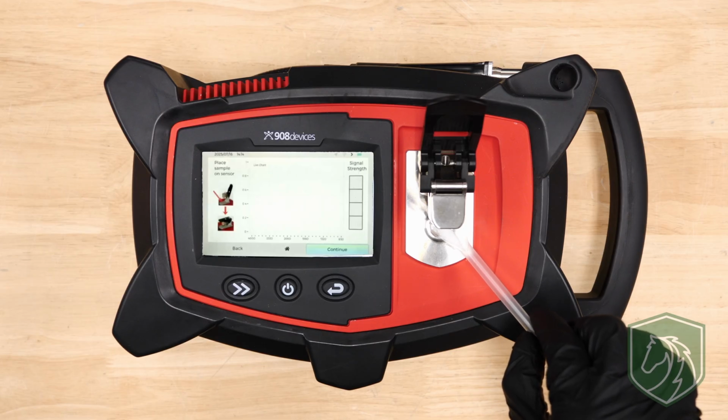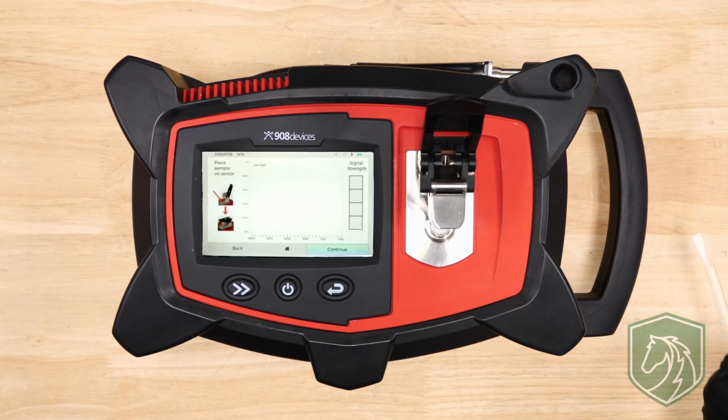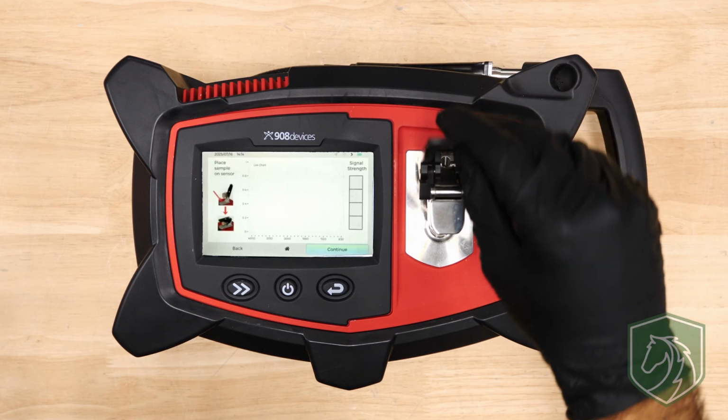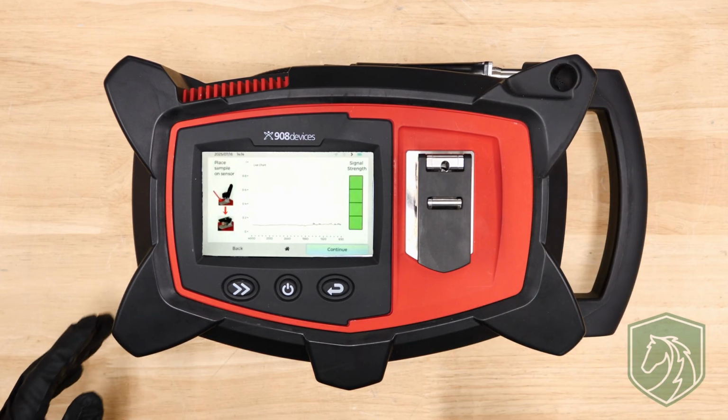Next, place the unknown powder on the sample analysis area and lower the press to ensure good contact of the sample with the sample analysis area. Simply click Continue to begin the analysis.